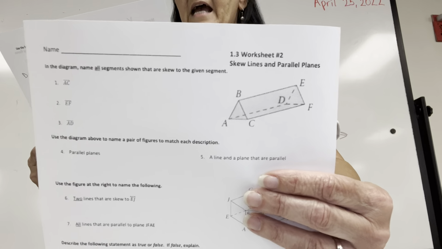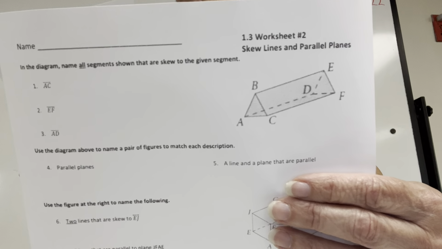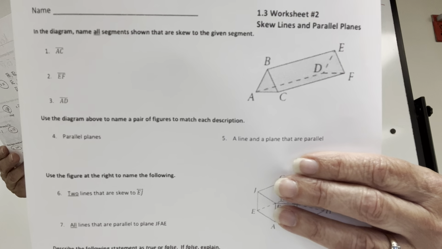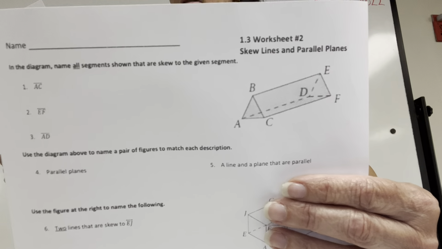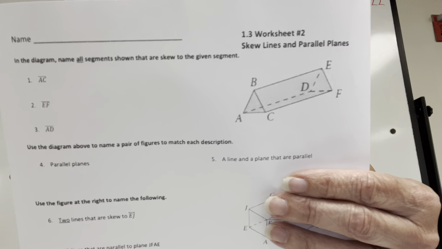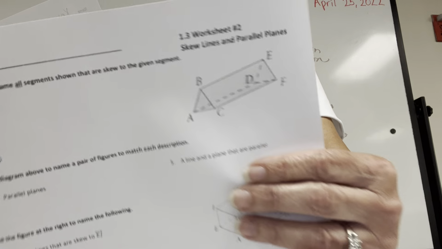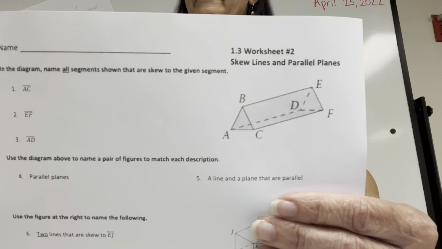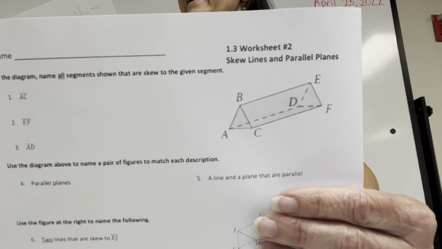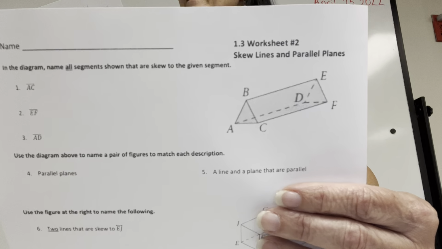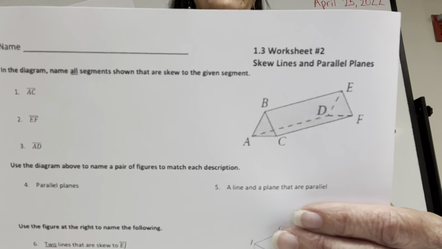David, looking at AC, what must be true about skew? They are neither parallel nor do they intersect. So what lines are skew to AC? BE. Any other ones? EF. DE. I think that's it. That's the three lines that are skew. Does that make sense?